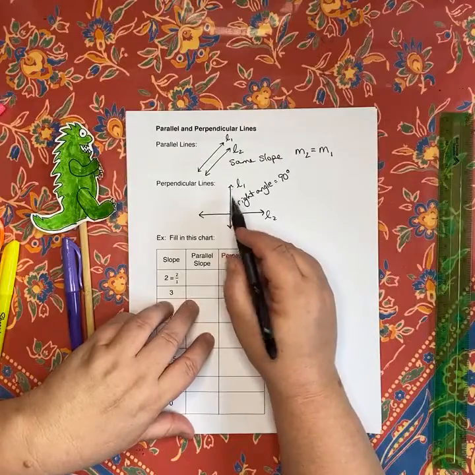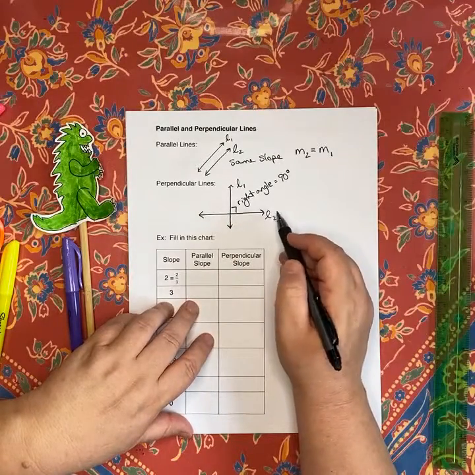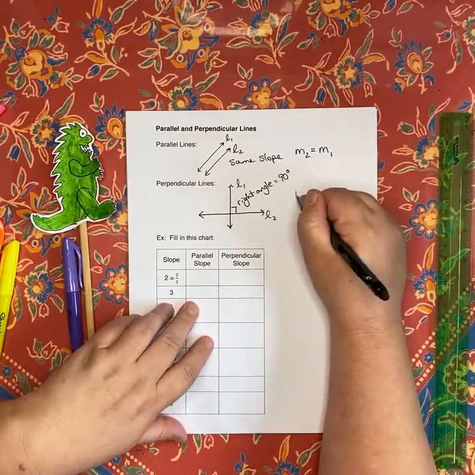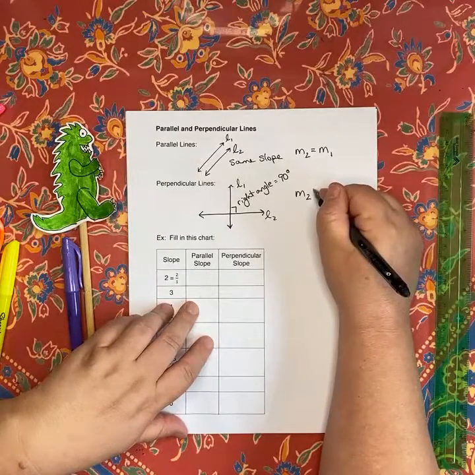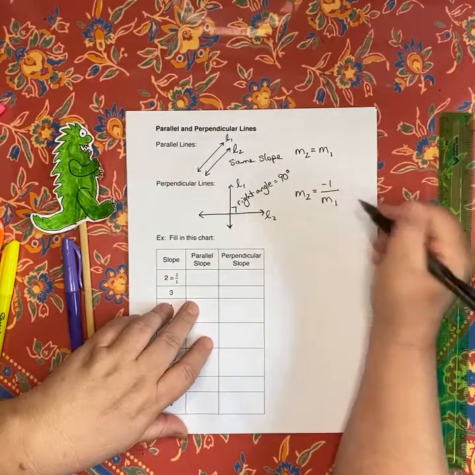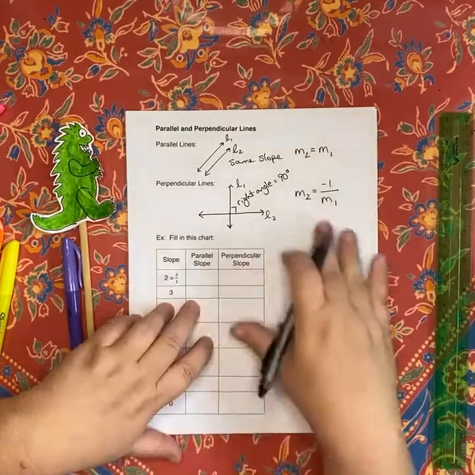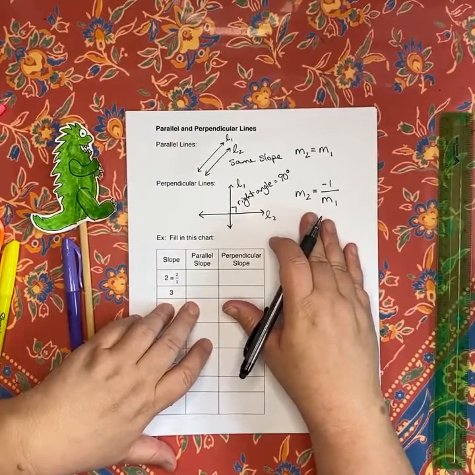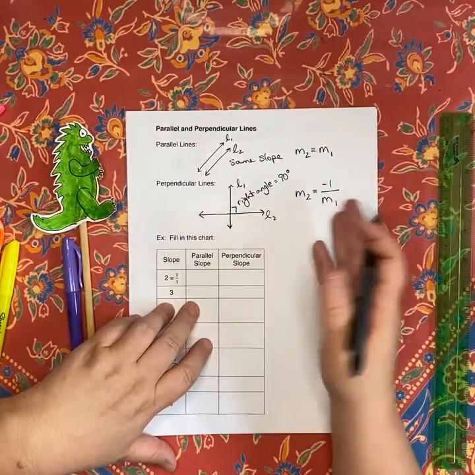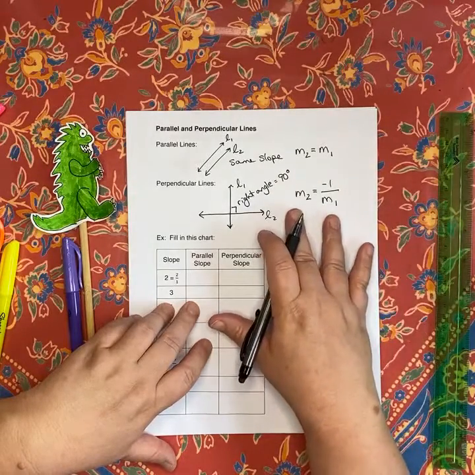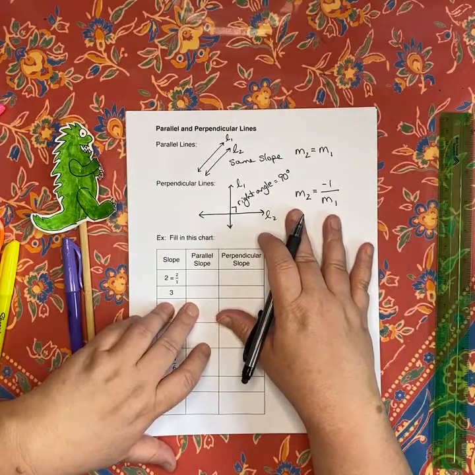And perpendicular lines have a really awkward formula. M sub 2 equals -1 over M sub 1. And there's a really great reason for this. And if you continue in math through trigonometry, you'll see it. And it'll be like, oh, yes, I see that. That's very cool. But for right now, this is going to feel awkward and just kind of random.